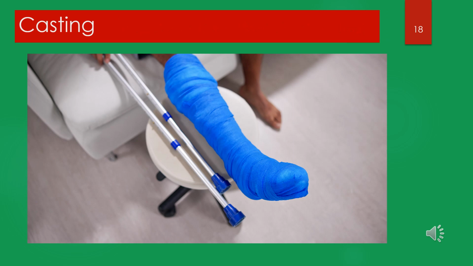Casting is an immobilization of the fractured area, which allows for bone union after realignment. This is used when the fracture is not complex and highly fragmented. The goals of casting are support and protection of the fracture, whereas the fixative surgeries are more about repair. In cases where less support is needed, splints can be used instead of casts.